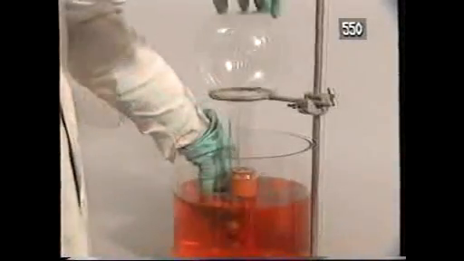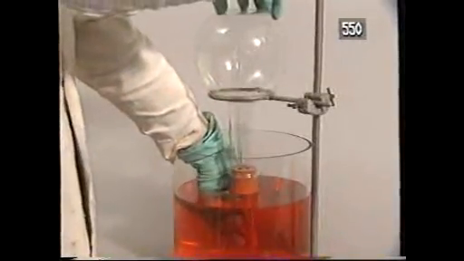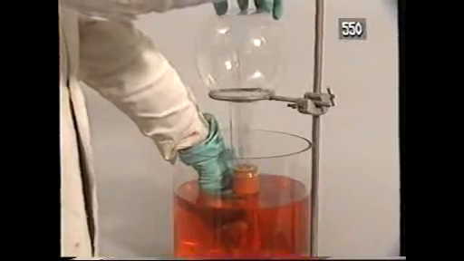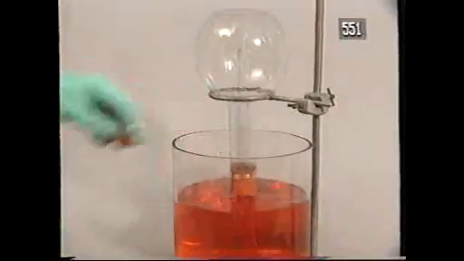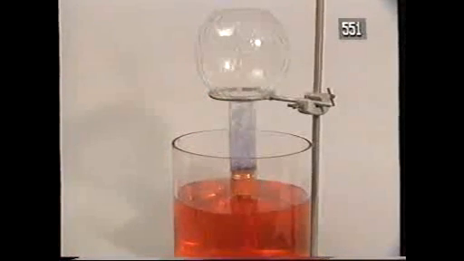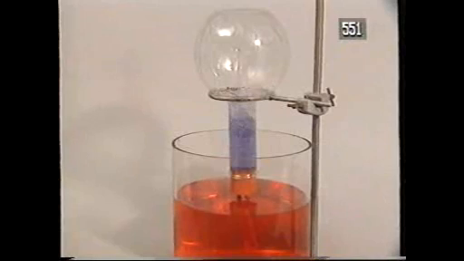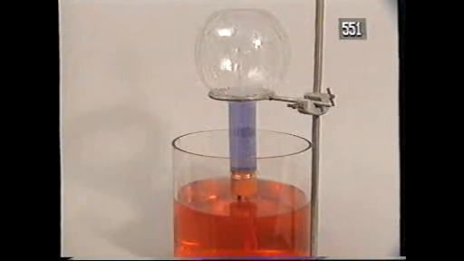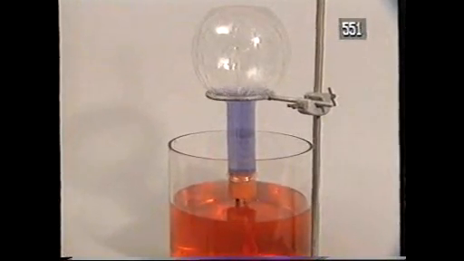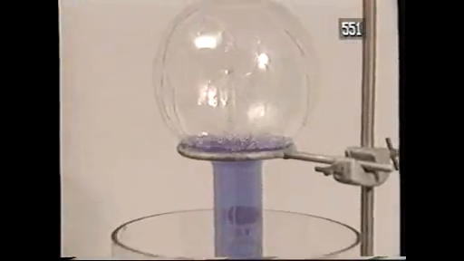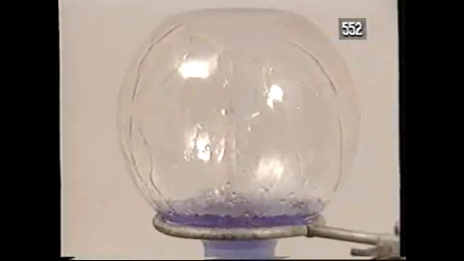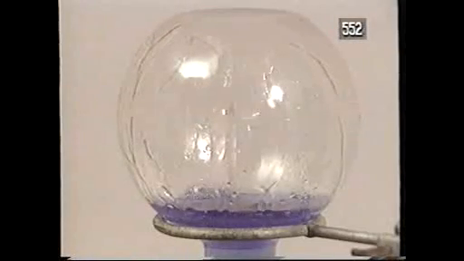The liquid slowly rises up the long tube. I'll give it a bit of encouragement. There it goes. The first few drops of liquid that enter the flask dissolve all the ammonia. That creates a vacuum, so the litmus solution fountains in to fill it. When the litmus gets into the flask, it turns blue, because a solution of ammonia is alkaline.